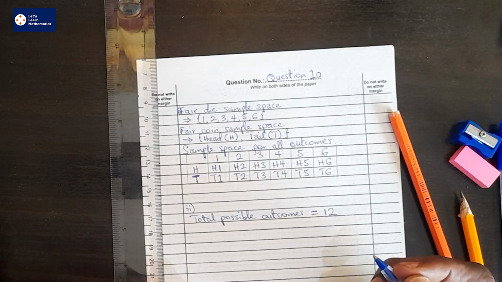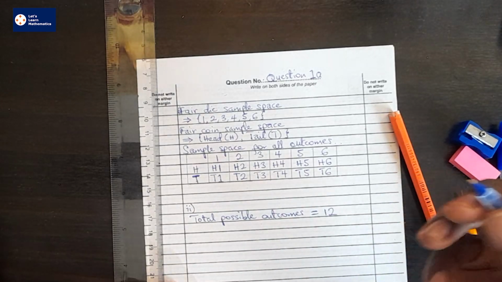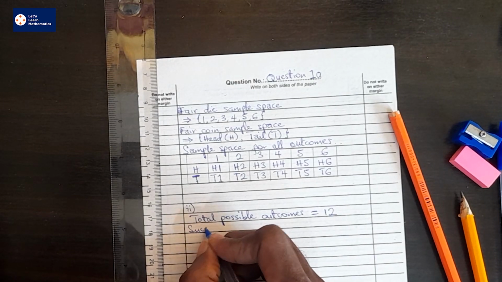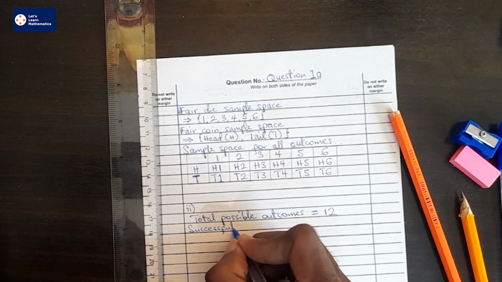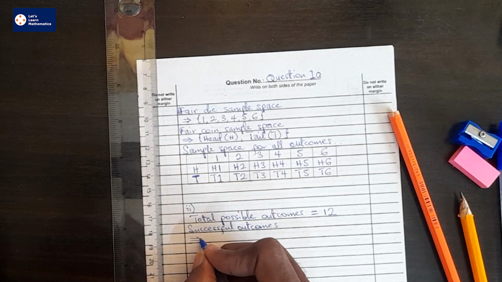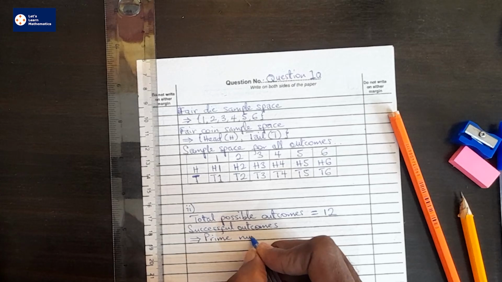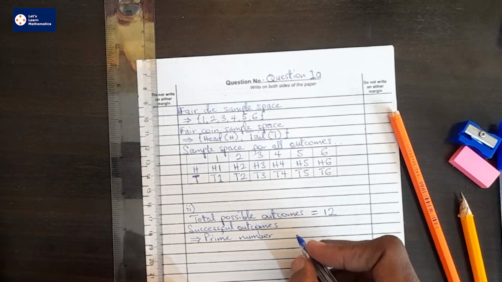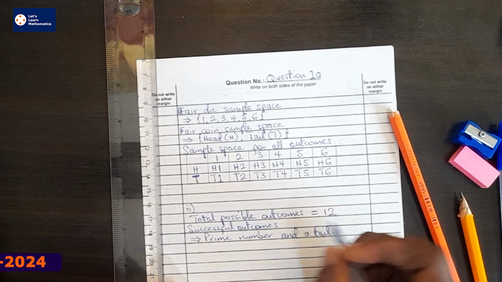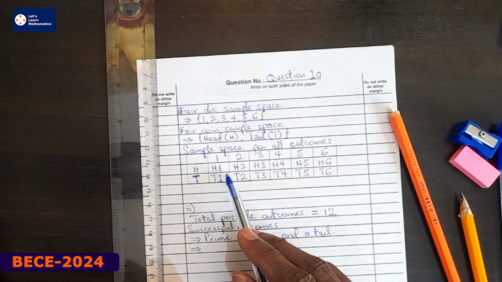Then our successful outcomes. What are our successful outcomes here? It said when we obtain a prime number and then a tail. Successful outcomes implies that when we get a prime number and a tail. So let's look through our table. Where are the events that we got a prime number and then a tail?